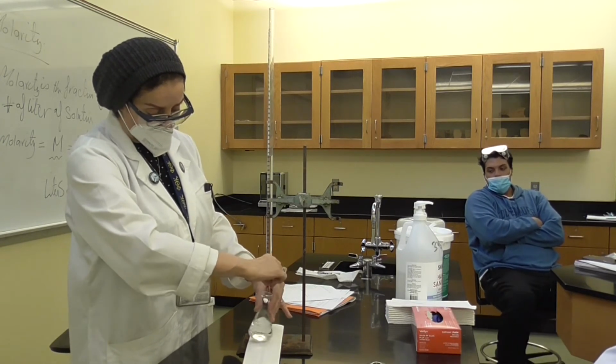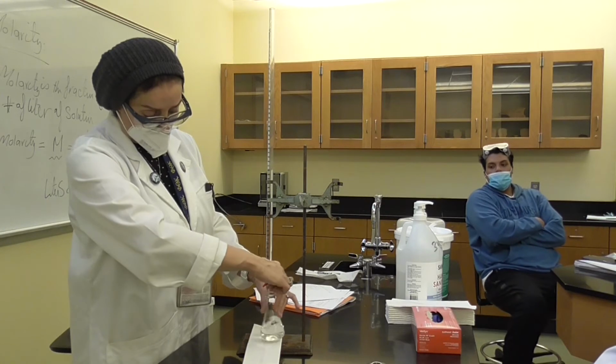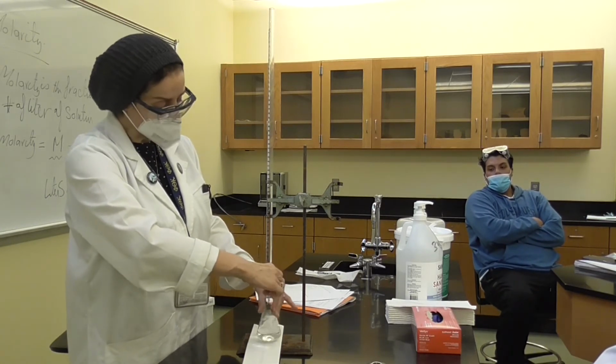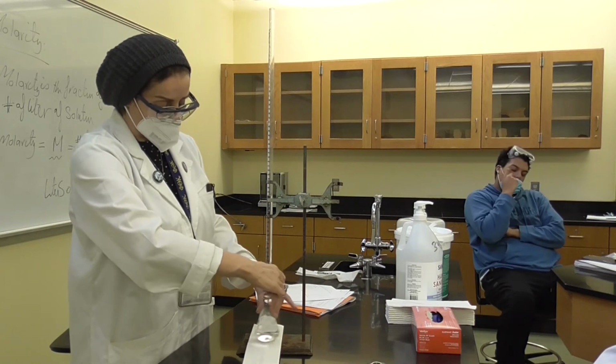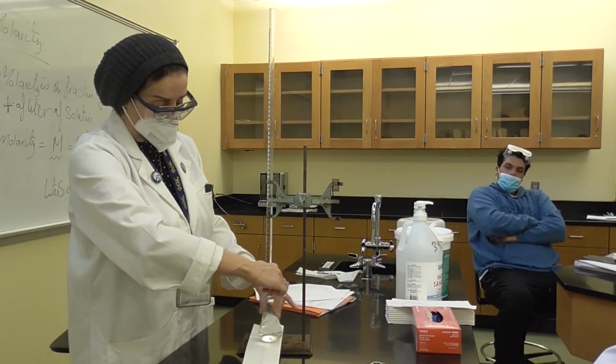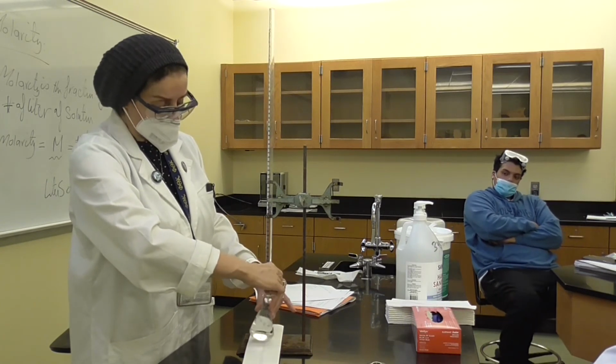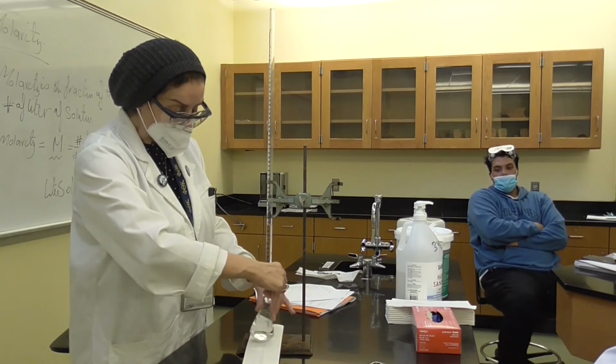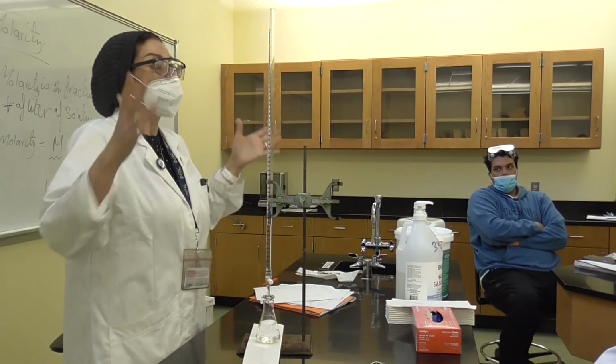And you see here, can you see the pink? Yeah. But it disappears as soon as I swirl it. It doesn't stay. So I'm going to keep adding, and most likely I know how many ml from the previous class, but you have to be very careful when the color is going to be retained longer.